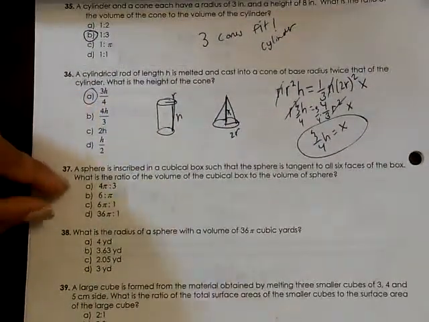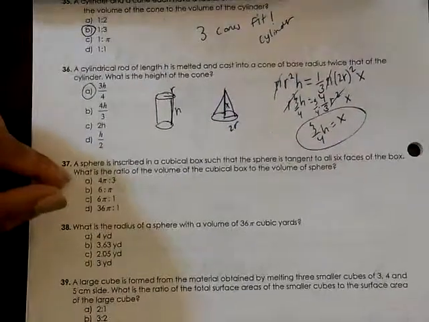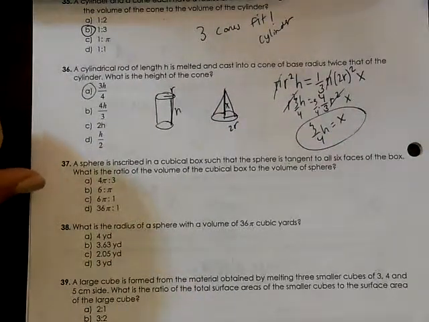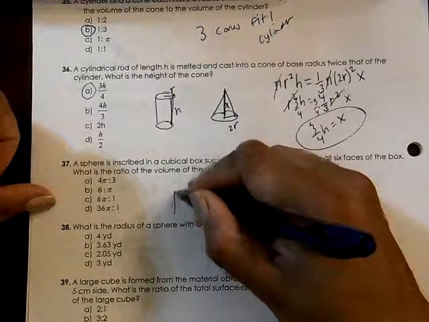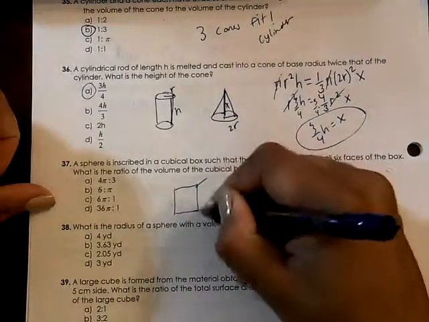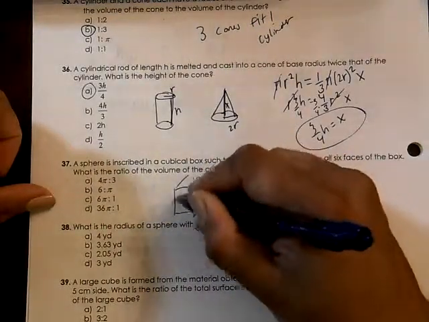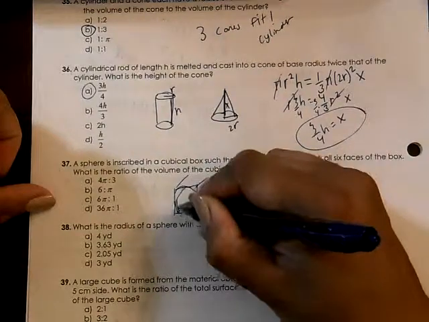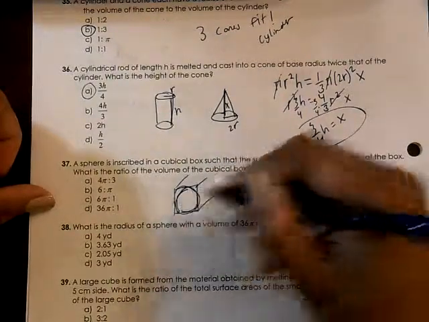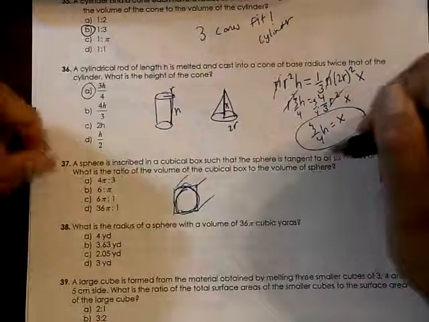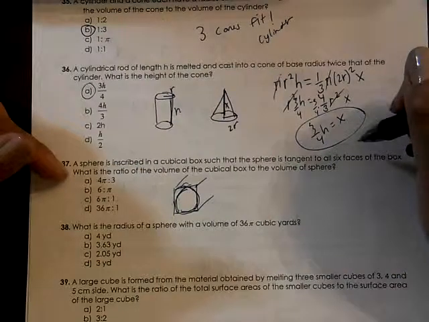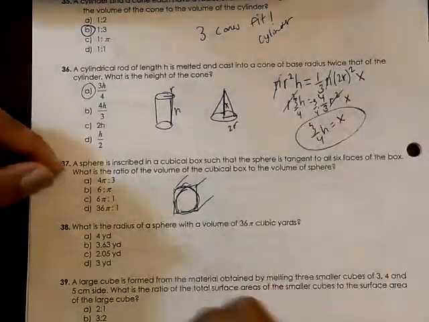Alright, a sphere is inscribed in a cubical box. So it's like a cube that the sphere is tangent to all 6 faces. So imagine first you have this cube, and there's a sphere sitting inside of it, perfectly fitting inside, so that it touches tangent to each side. It's hard to draw that, but that's the idea. What's the ratio of the volume of the cubic box to the volume of the sphere?